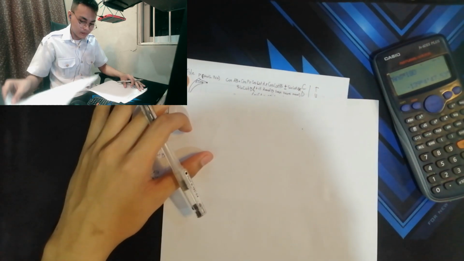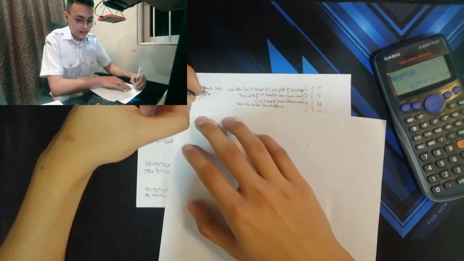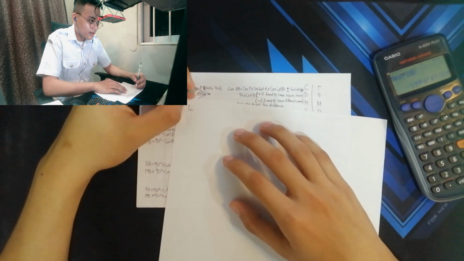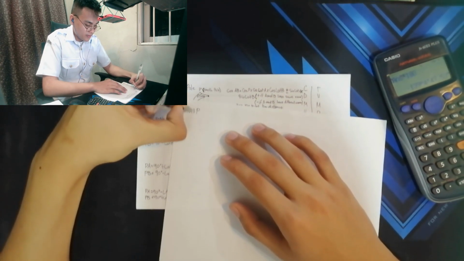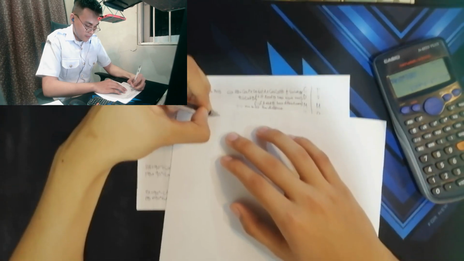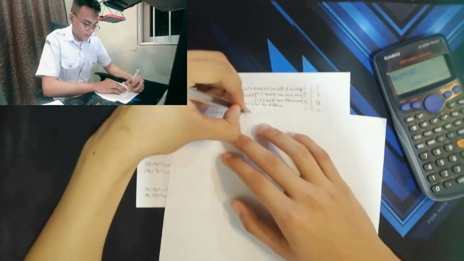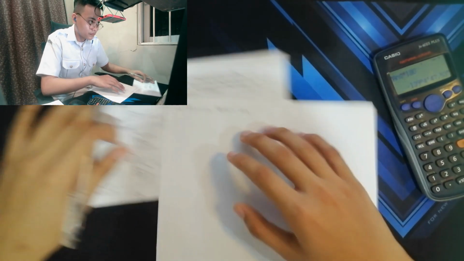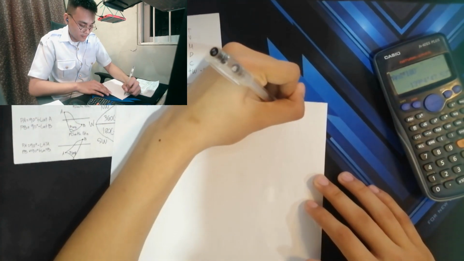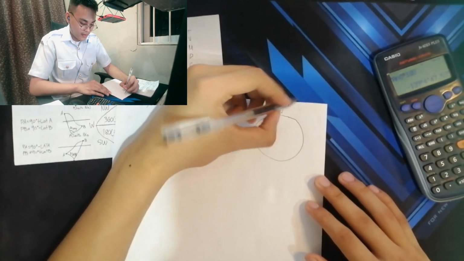So here in PAV, angles PAV, using Napier's rule. So draw your Napier's rule. So draw a circle. This is our vertex.